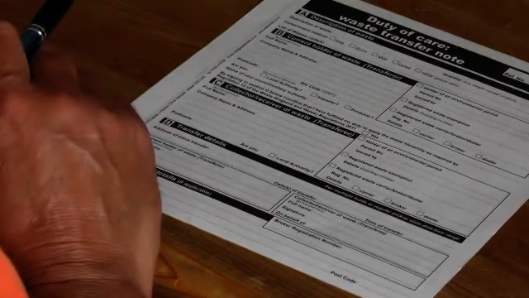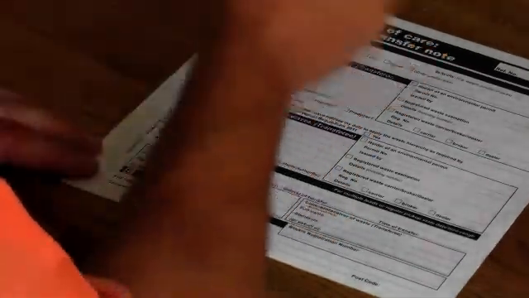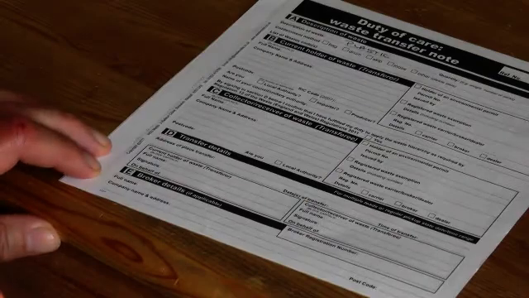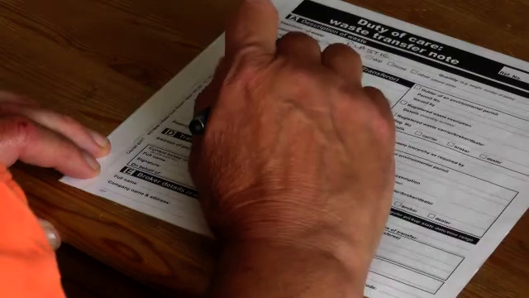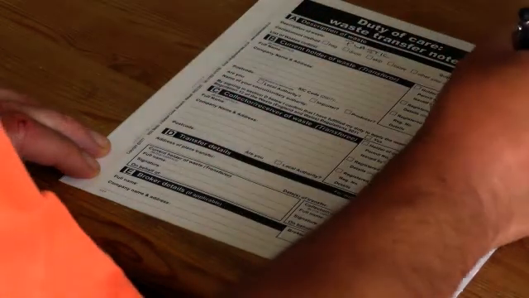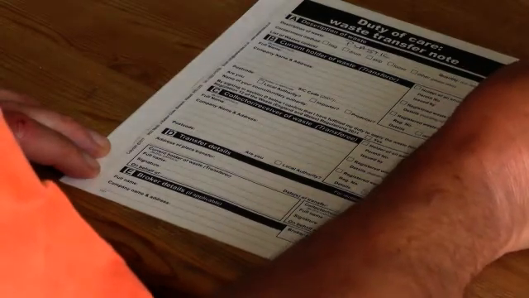Right, section A is description of the waste. So that's our first section to fill in. And in here we write the description of the waste, and we'll put plastic, or whatever your waste is, in there. Then the quantity, so we have to put down how much plastic we've got. So put in there 1,000 kilos.